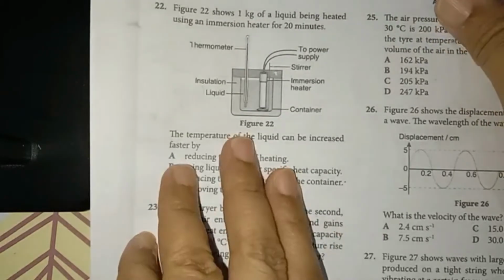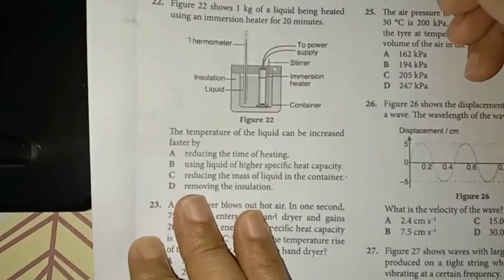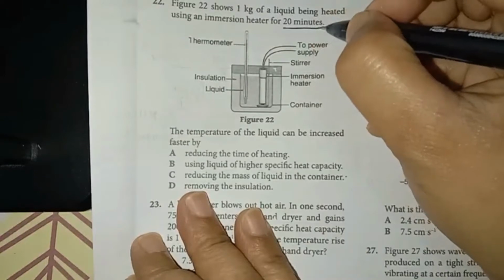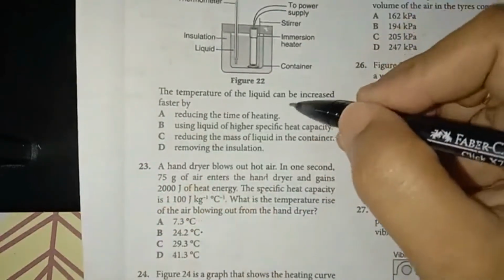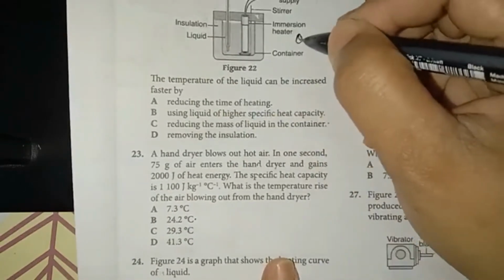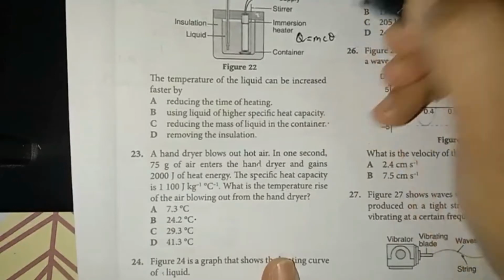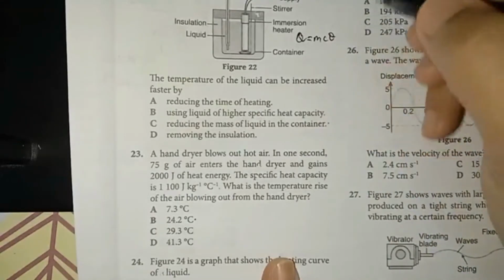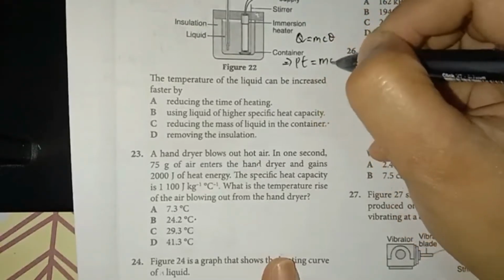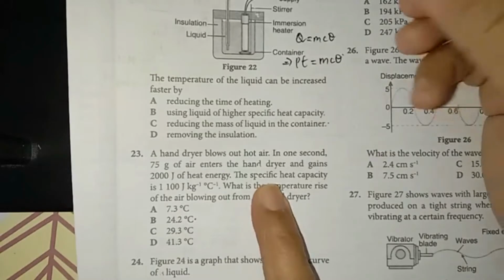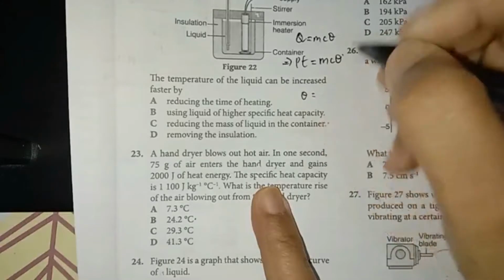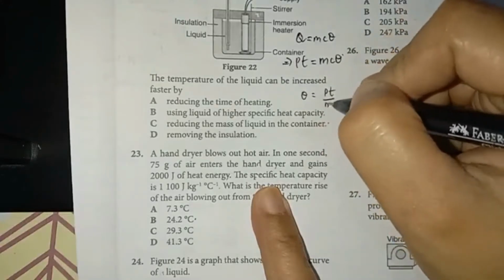Okay, we continue with number 22. 1 kg of liquid is heated using an immersion heater for 20 minutes. The temperature of the liquid can be increased faster by... so I can use the formula Q equals mc theta. The heat supplied is Pt equals mc theta. So if you want to increase the temperature faster, theta equals Pt over mc.